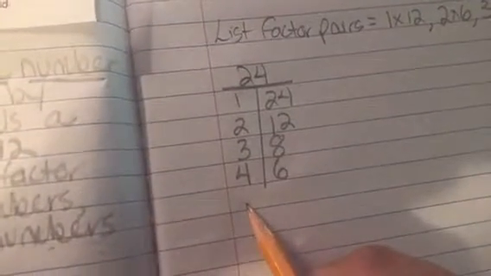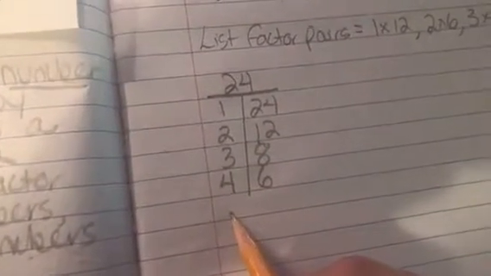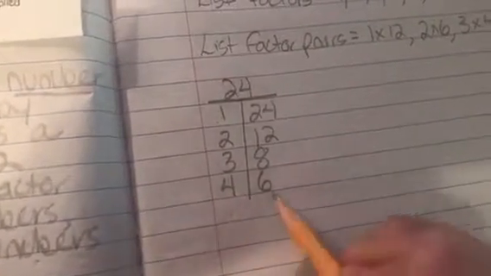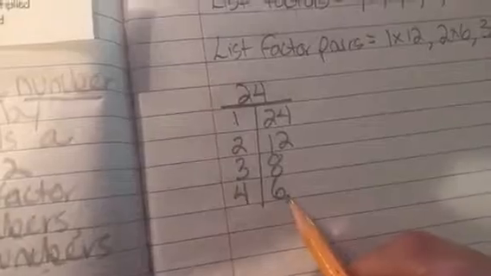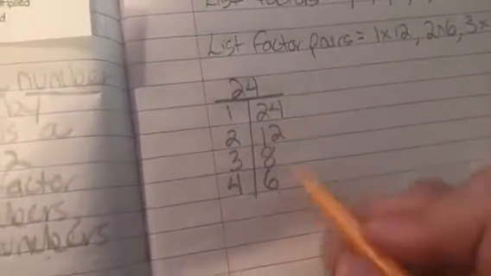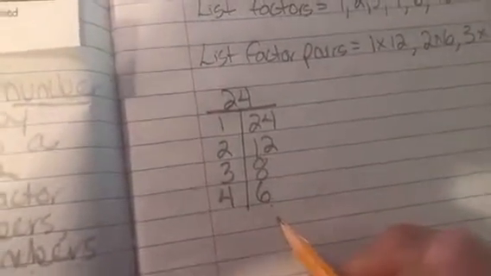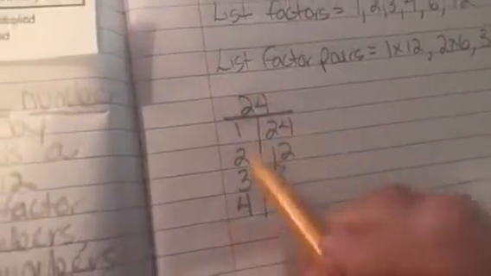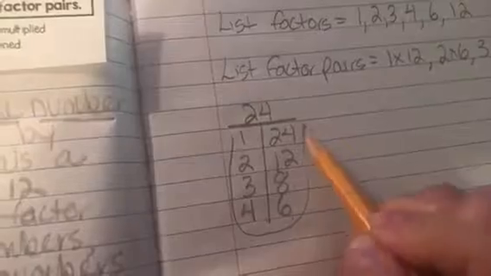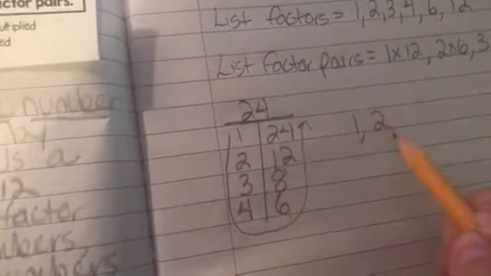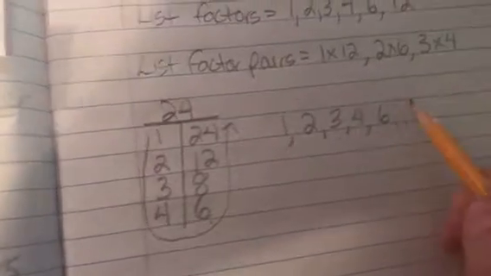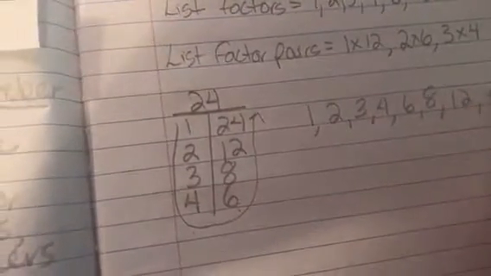What about 5? No, because 5 times 5 is 25. So I don't have a 5 and I can stop because the next number is on the other side, 6. So that means this is all of the factors and factor pairs for 24. Again, I would list those in a U-turn. You can just draw the U-turn right on your paper. It helps you remember: 1, 2, 3, 4, 6, 8, 12, 24.